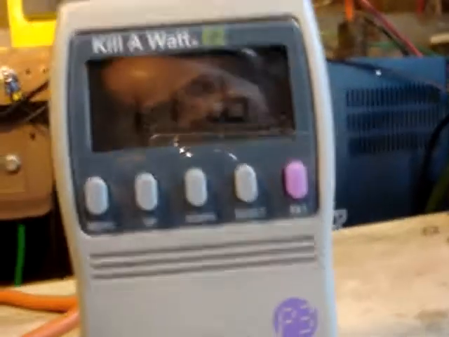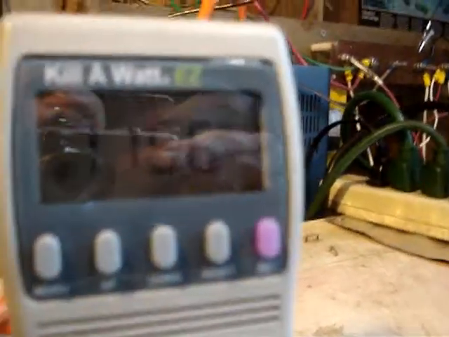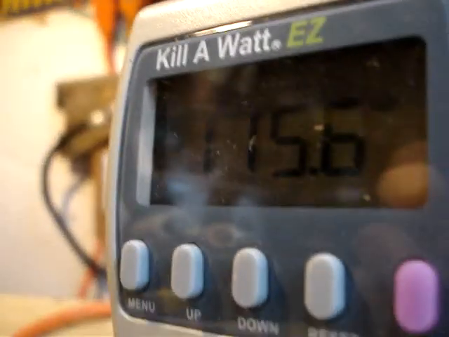So this one's showing now that the system is running at 115.5 volts. And many other people have commented before when I was showing my voltage. God, this is terrible. I'm getting reflections all over.